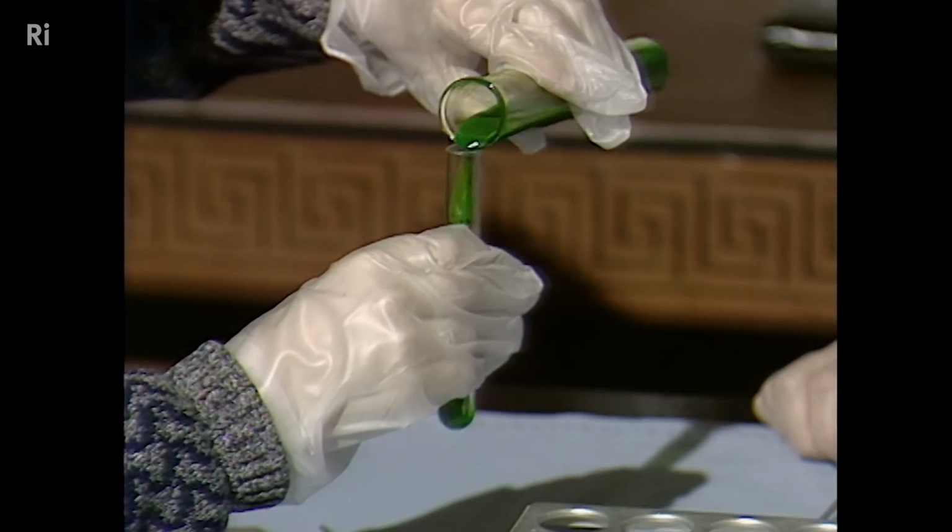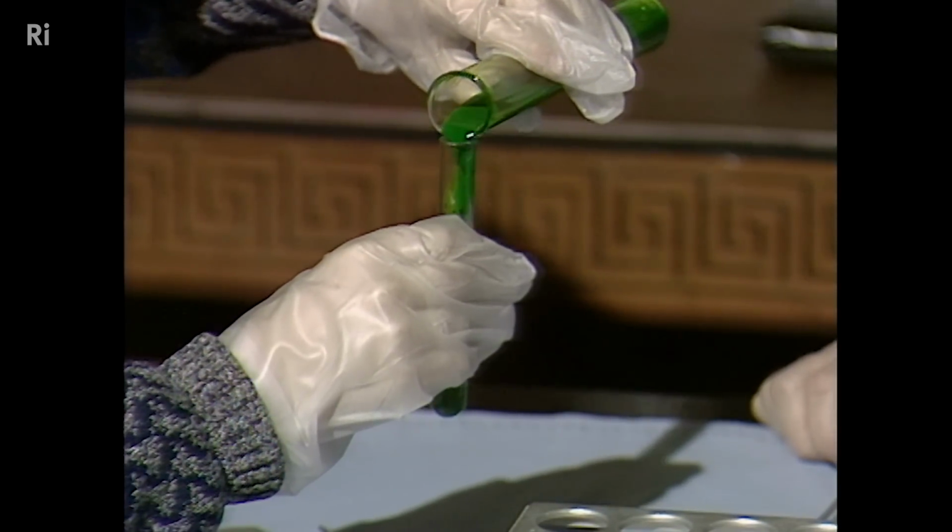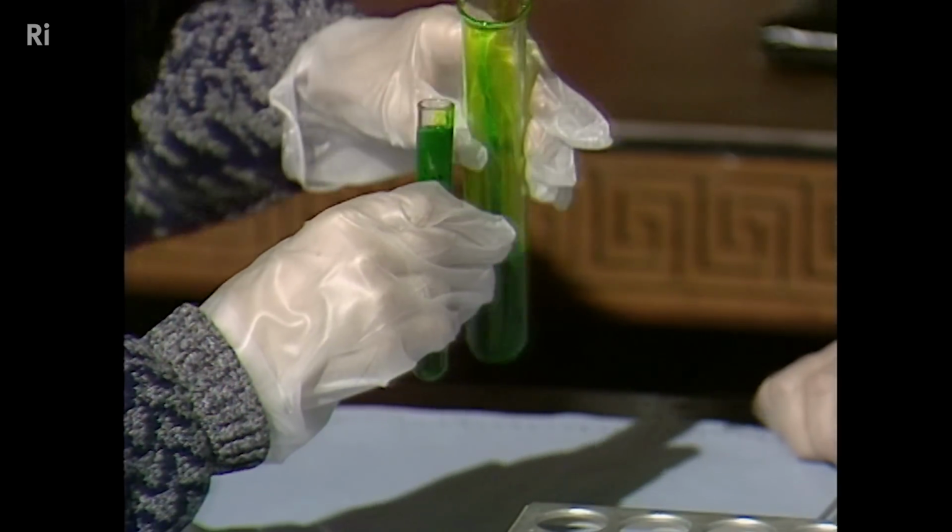Are you good at chemistry at school? No? Well, you will be after this.